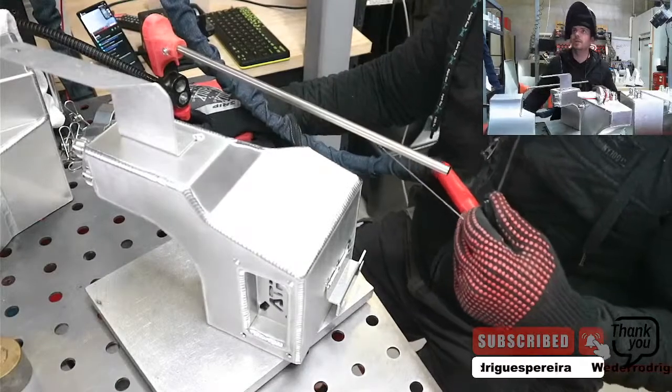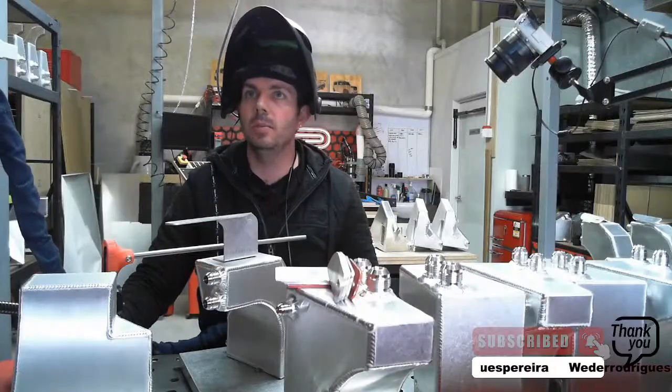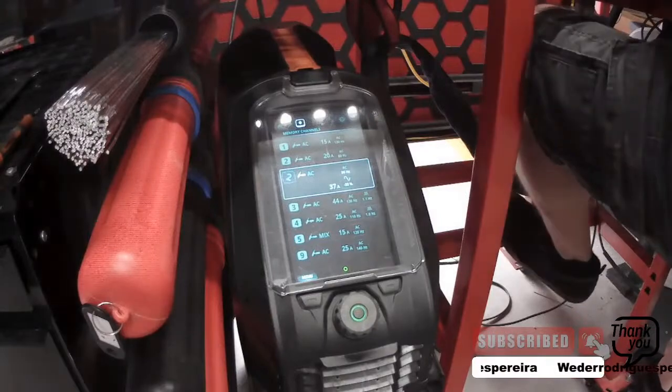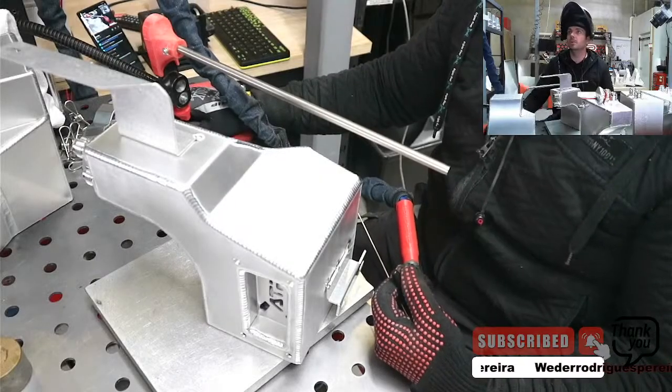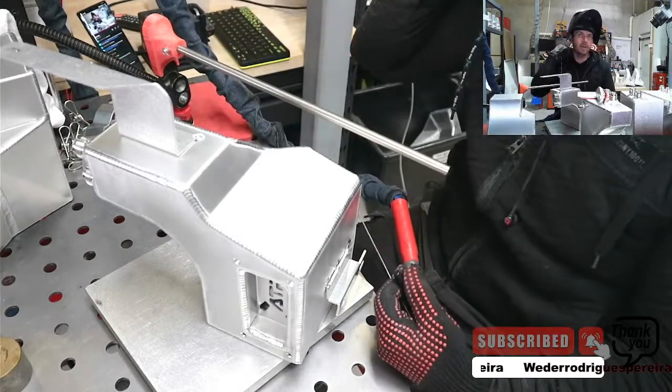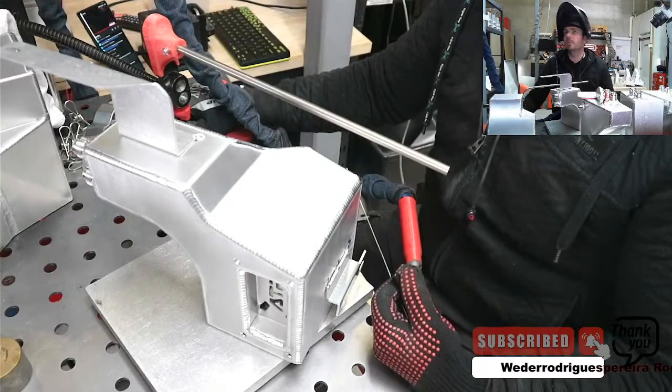Just cycling through the cameras to see if everything's still working. Looks good. Chatting camera still works. Setting camera still works. And obviously the looking camera still works. So that's pretty great. We'll get back to welding. I'll try a different welding screen.